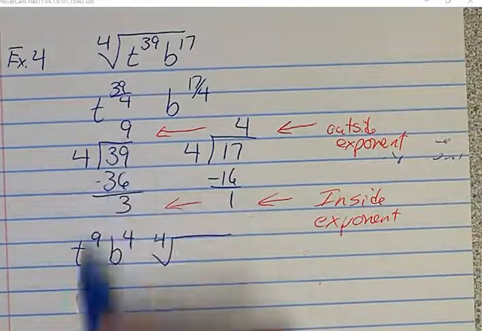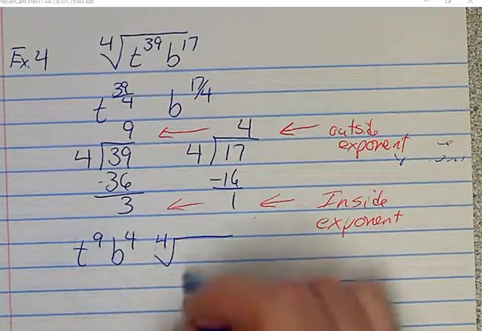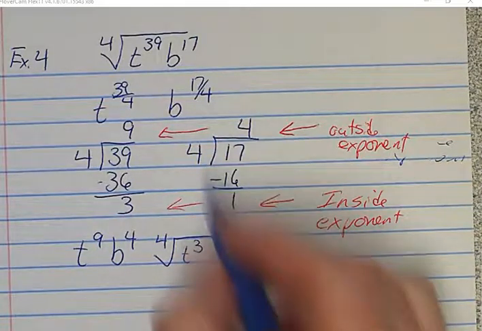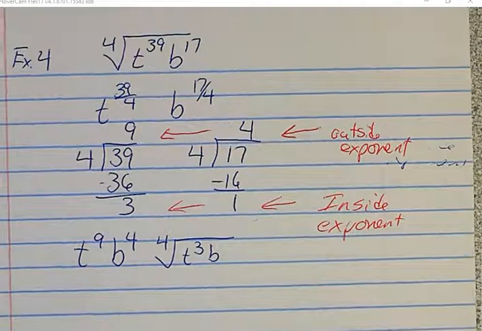So we've got T9, B4, and then on the inside here, we're going to have 3 T's, and you're going to have 1 B. And since it's B the first, you don't have to put the 1, you can just put it as B there.